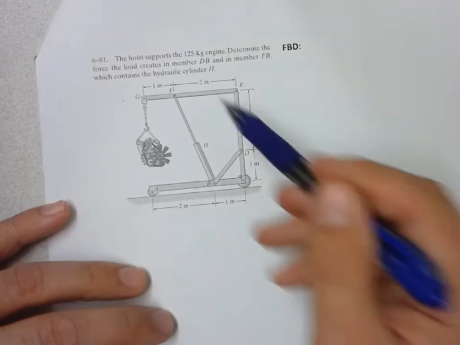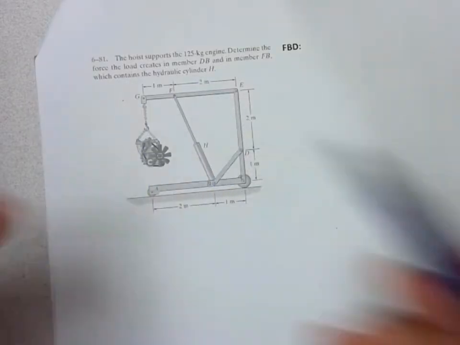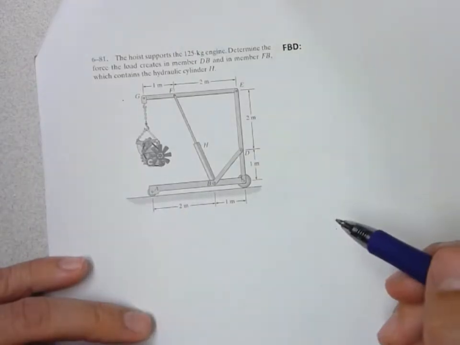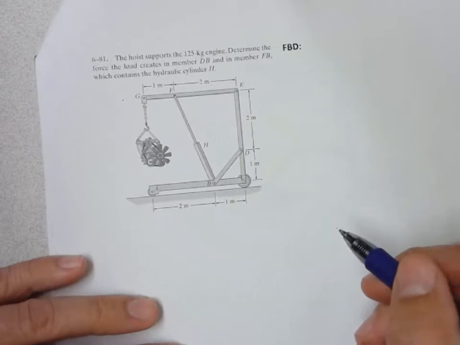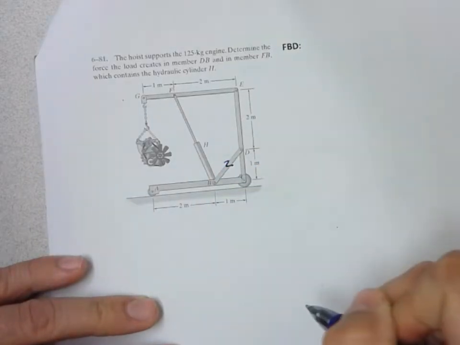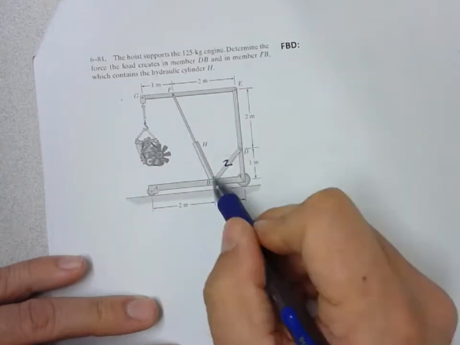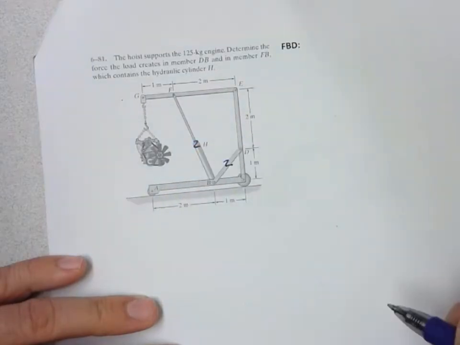If we take a look at this, let's identify the 2 force members first, okay? Anything that just has a force application in 2 locations is going to be a 2 force member. So I think this one right here, BD, has only loads applied at its ends. Same thing with BF, right? Also a 2 force member.